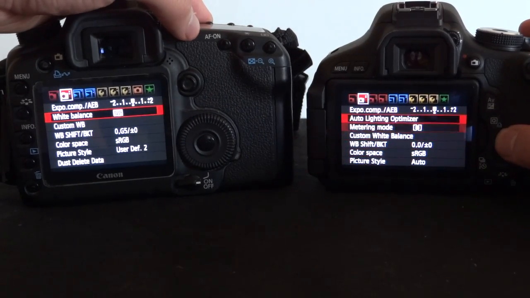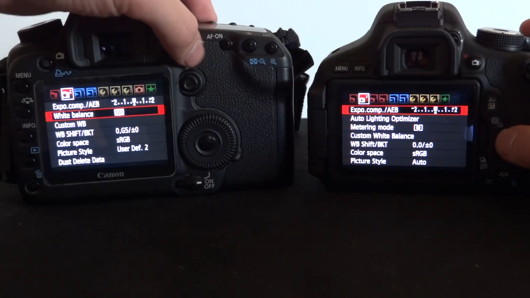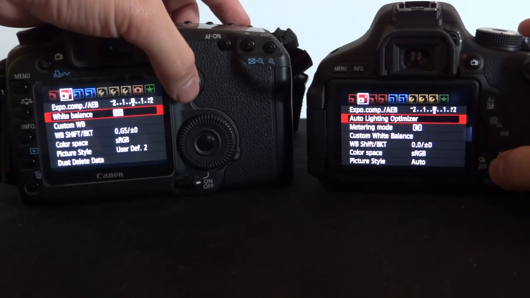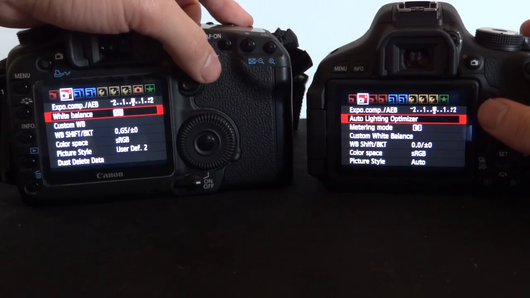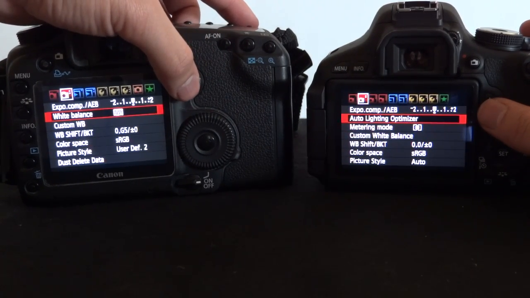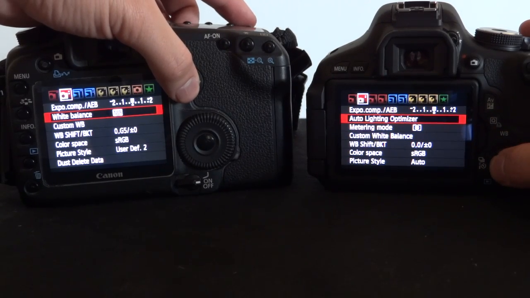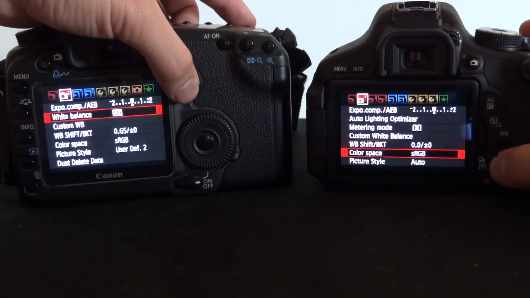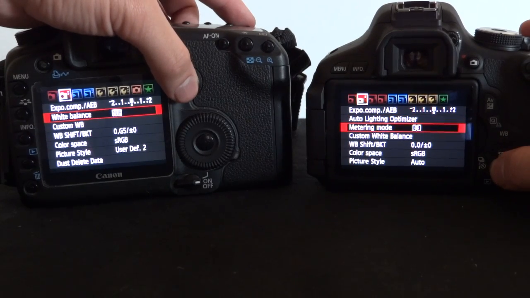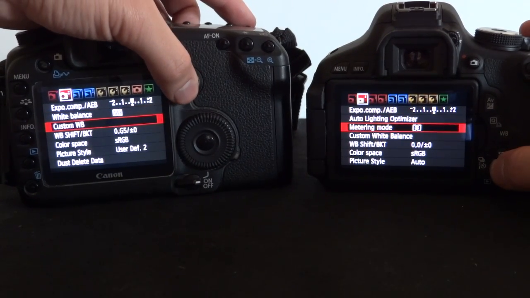In the second menu, the T3i and the 5D Mark II both have the same exposure compensation, auto exposure bracketing. Then this one has the auto lighting optimizer here versus the 5D Mark II, which had it. Actually, I think that's in the custom function, so that's slightly different. The 5D Mark II has the white balance here versus the white balance a little bit lower. Then you have the metering mode. That's not available in this menu on the 5D Mark II.